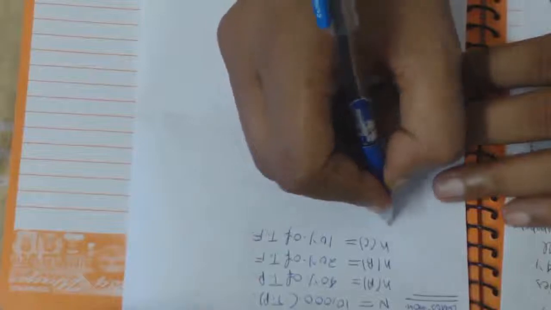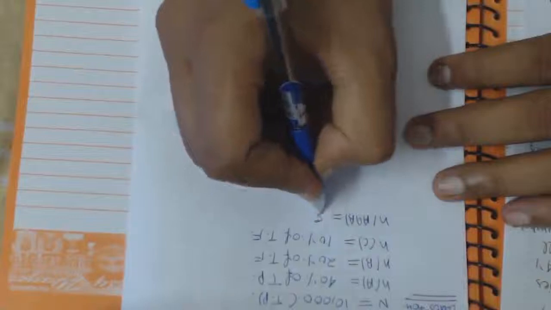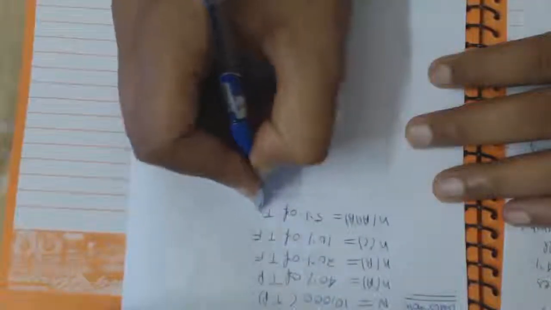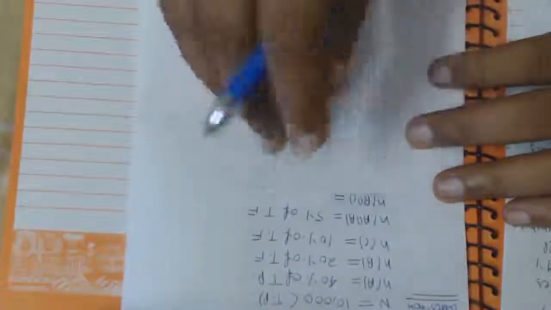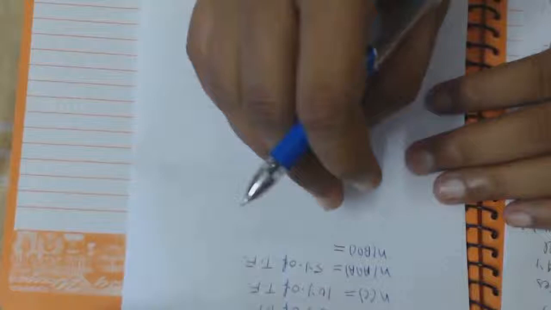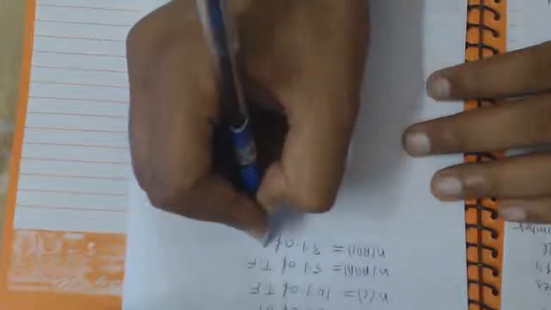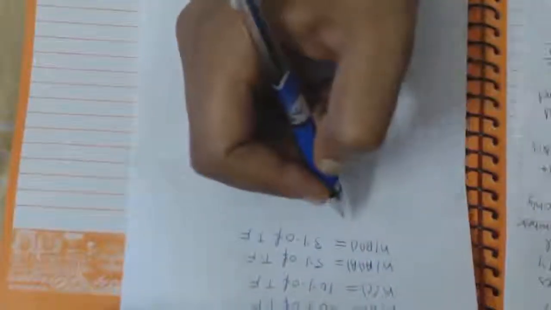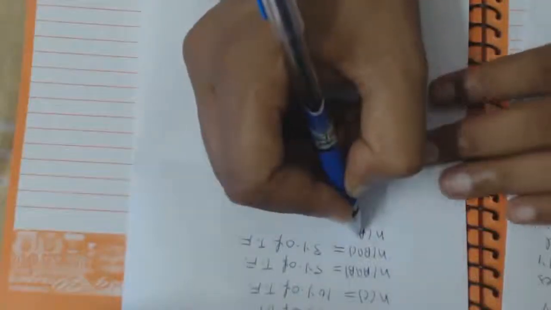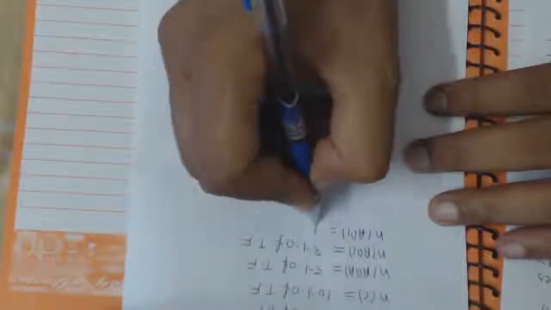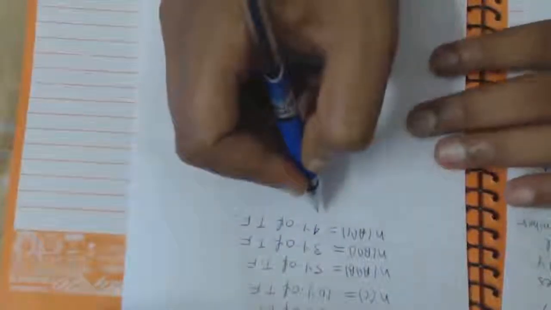Okay, 5% buy A and B, the number of families which buy newspaper A and B, 5% of total families. Number of persons buying newspaper B and C, 3% of total families. 4% buy A and C. So A and C, 4% of total families.